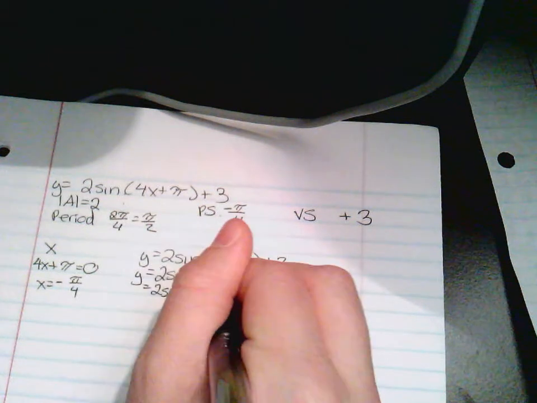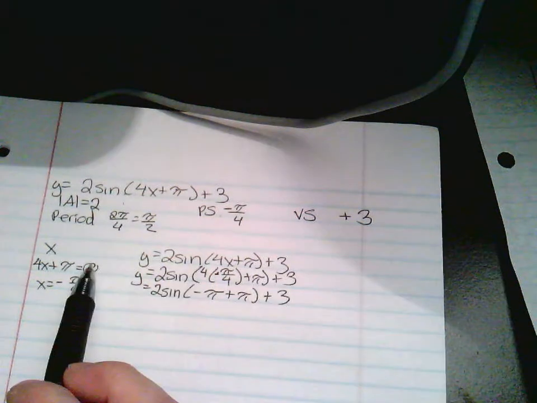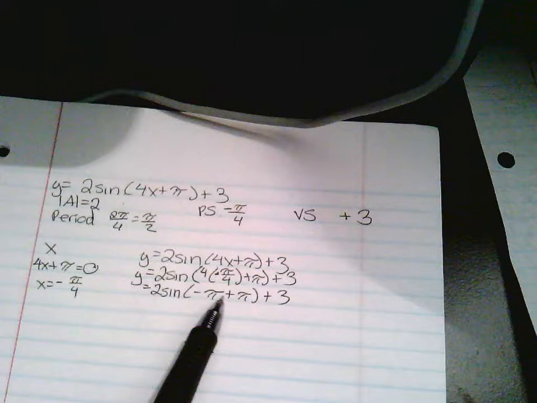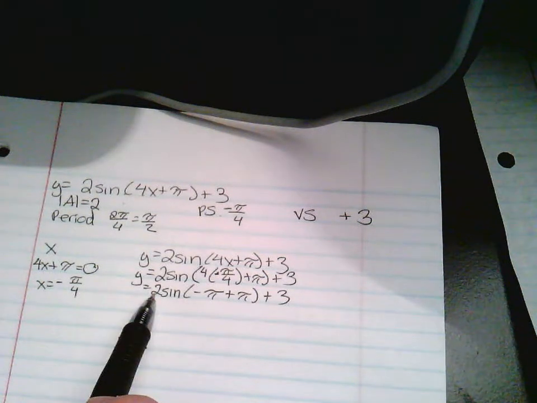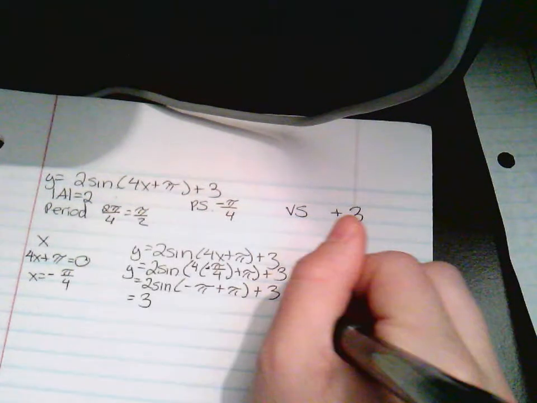Notice whatever you're setting it equal to here, that's what it's going to be here. Okay, so that's going to be sine of 0, which is 0. 0 times 2 is 0. 0 plus 3 is 3.